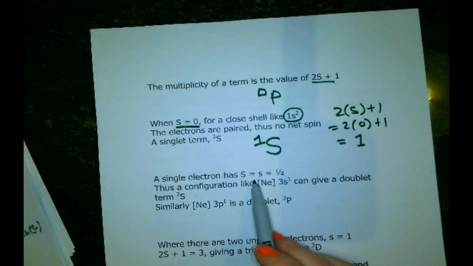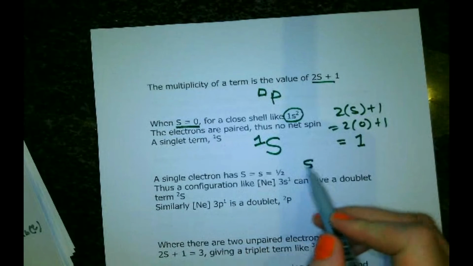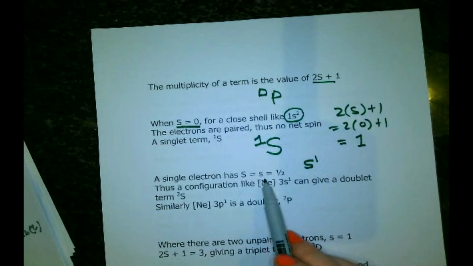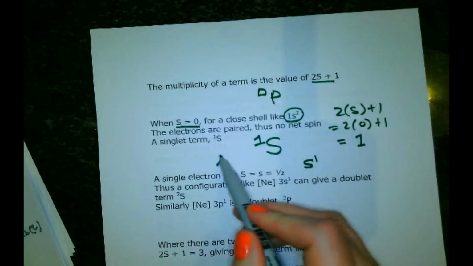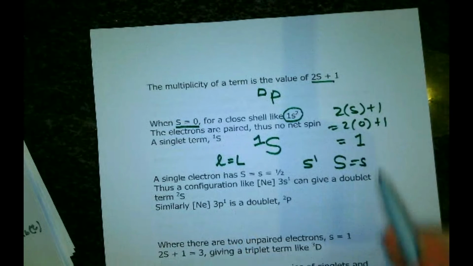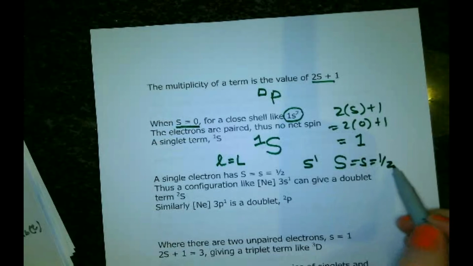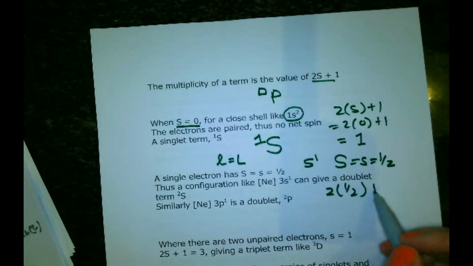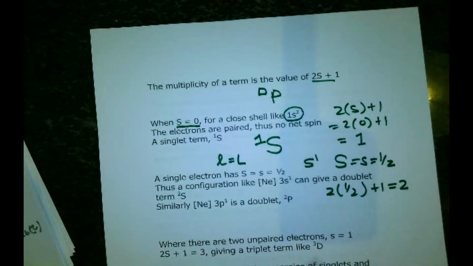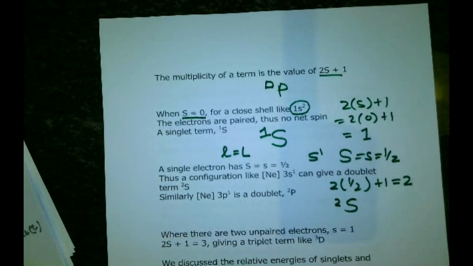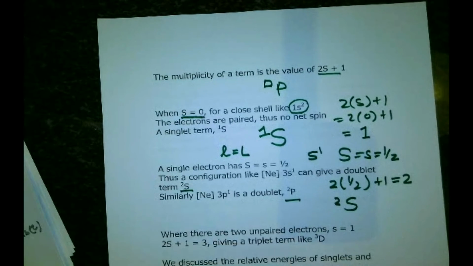If you have a single electron, for example s1, in this case, remember we said for L, your L is equal to l, and the same is true for S. So in this case, uppercase S is equal to lowercase s, which is always equal to a half. So 2 times a half plus 1 is equal to 2. So you put a 2 next to your symbol, like a 2s or a 2p.